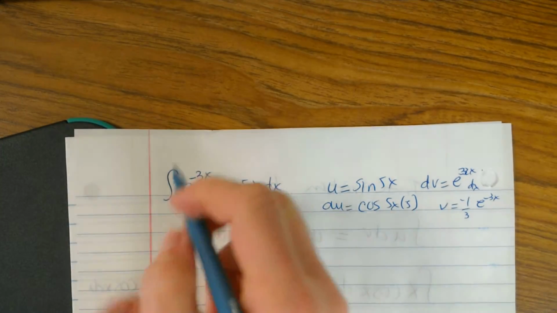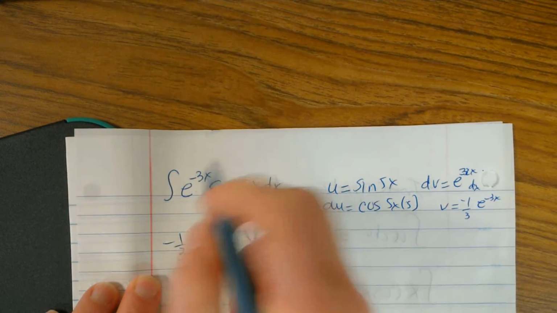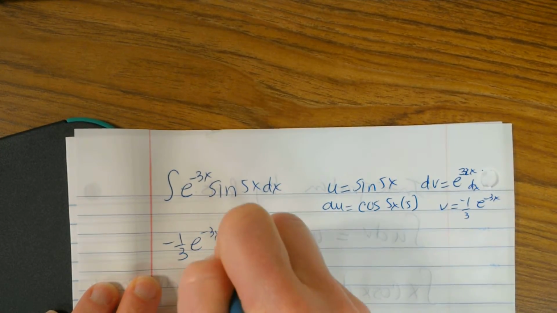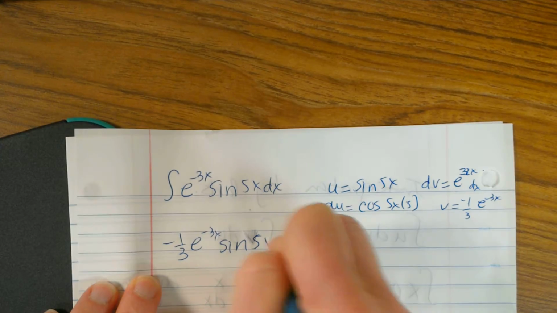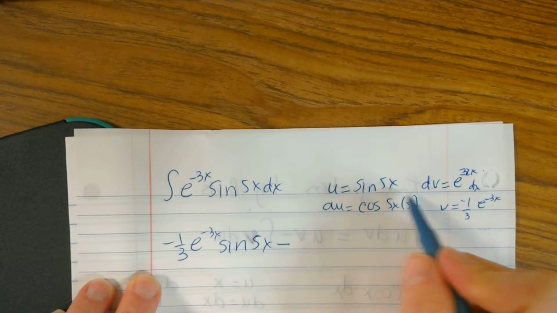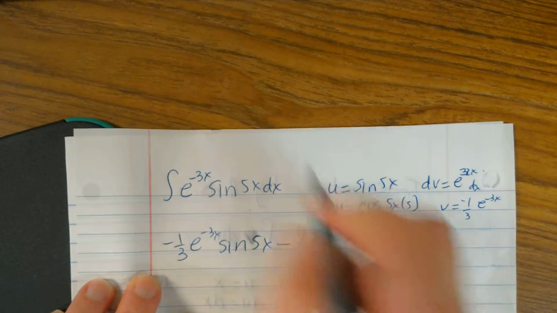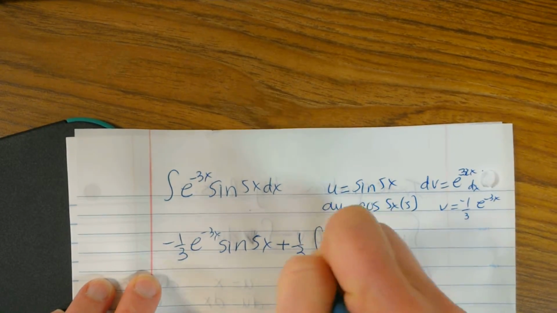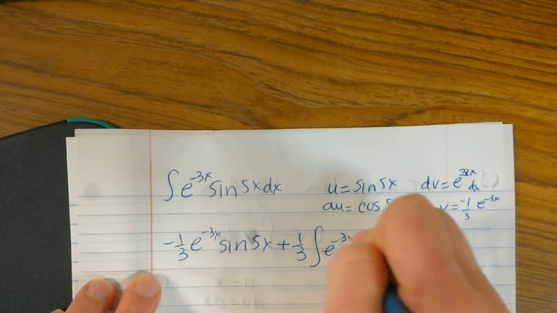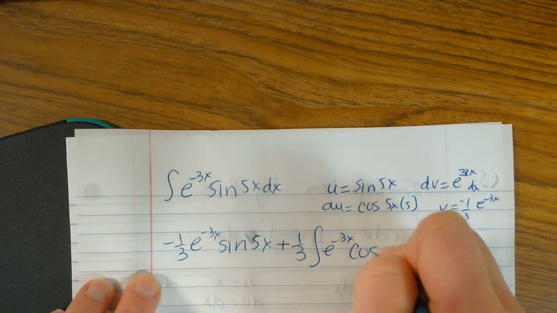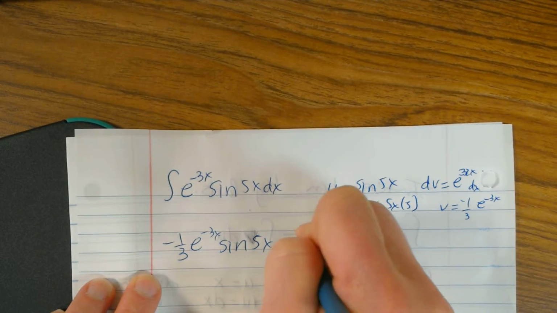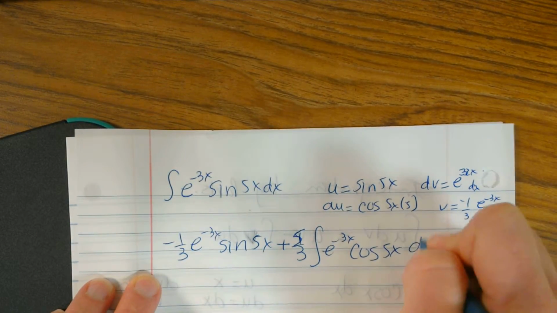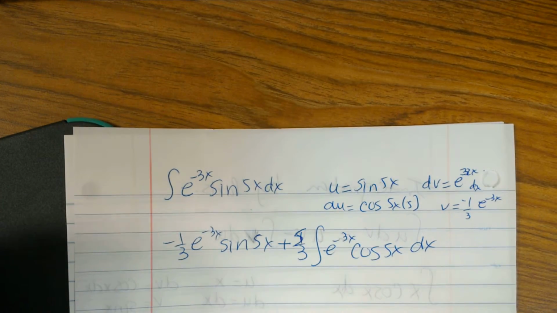So when I rewrite this, I'm going to have these two. So I have negative 1/3 e to the negative 3x sine of 5x minus these two. A negative 1/3, so it's going to make that a plus, e to the negative 3x cosine of 5x times 5. I'm going to go ahead and put that 5 out here. dx. Didn't really get me anywhere.